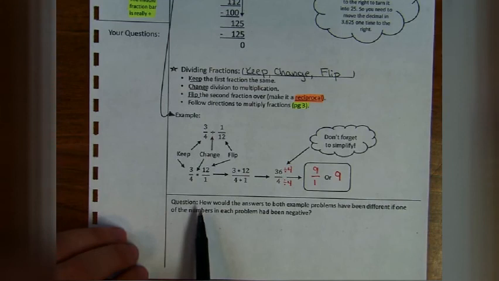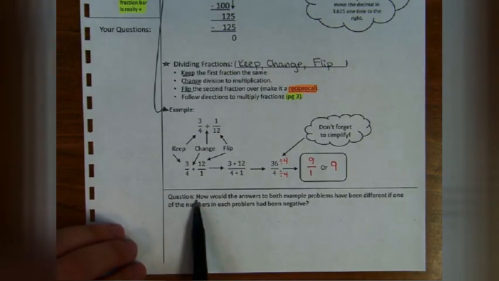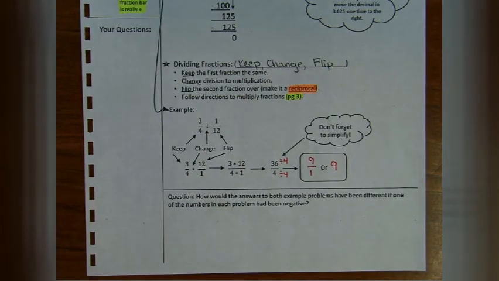Okay, then I have a question here. How would the answers to both example problems have been different if one of the numbers in each problem had been negative? Okay, you guys are going to answer that in your own words. We will talk about the answer to that question in class tomorrow.